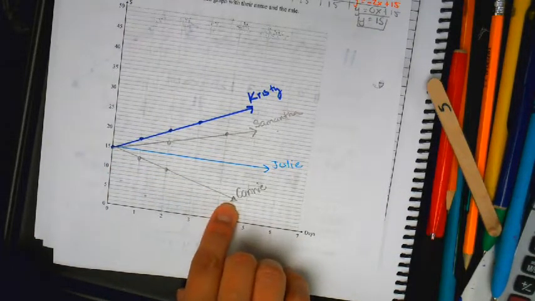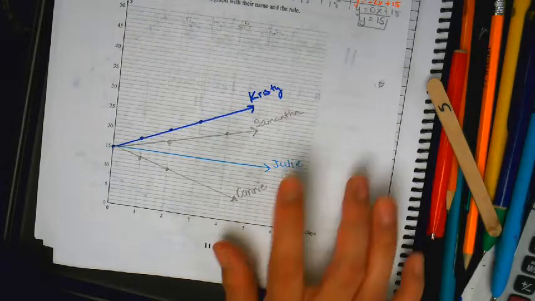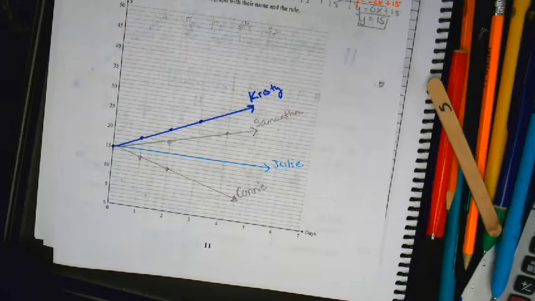Poor Connie. So 2 going up, 1 horizontal, and 1 decreasing.